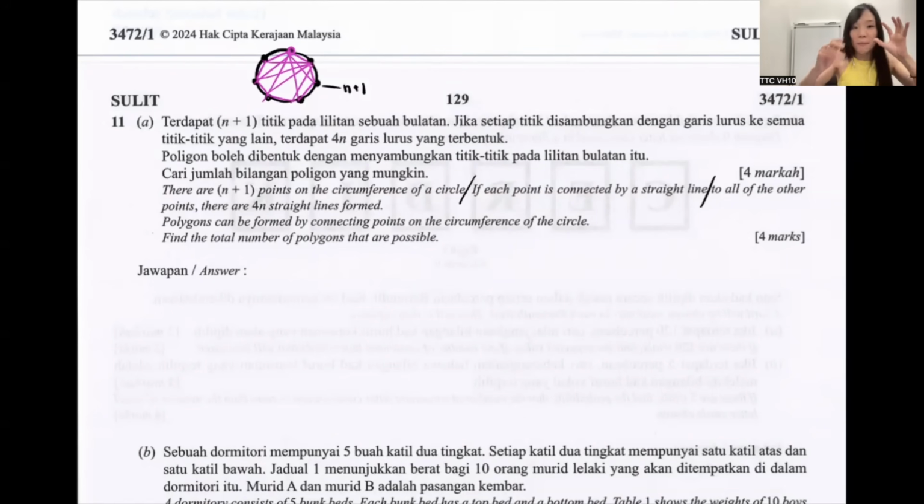So guys, that means you have n plus 1 points, and in total I have 4n straight lines. Either I have 10 straight lines, 11 straight lines or 12 straight lines, I don't know the exact value. I have 4n straight lines after all.